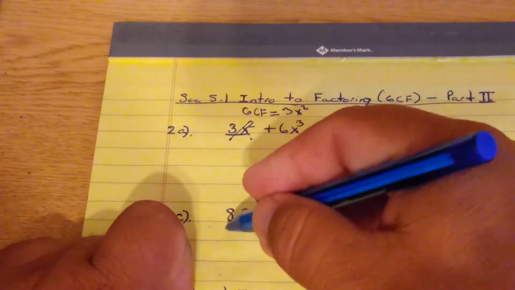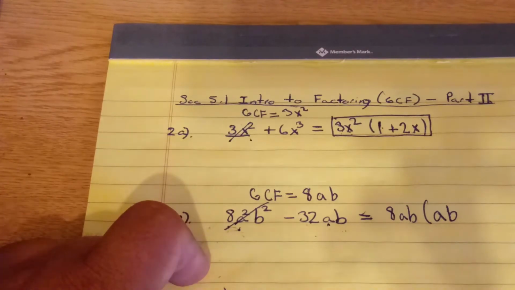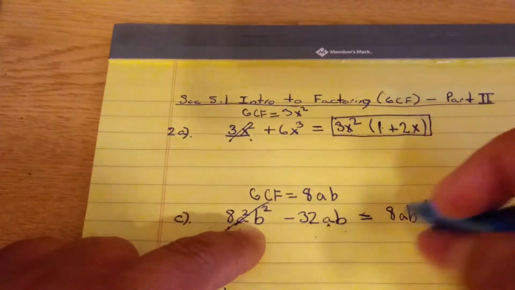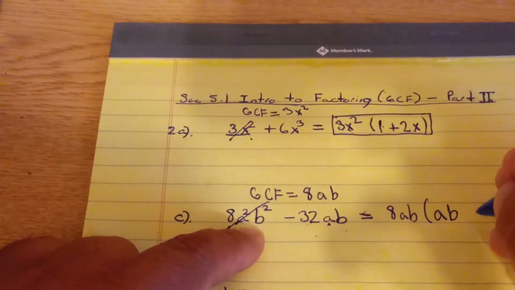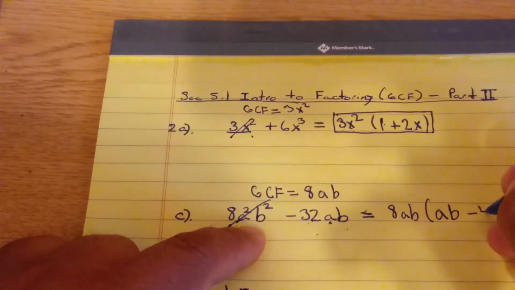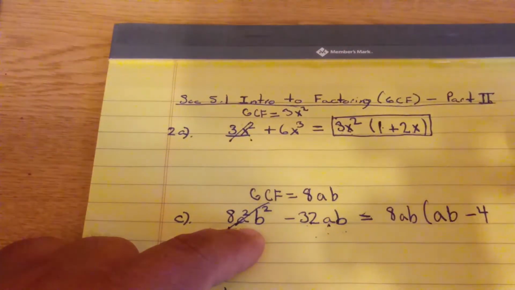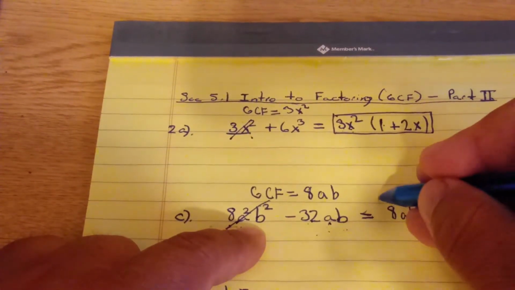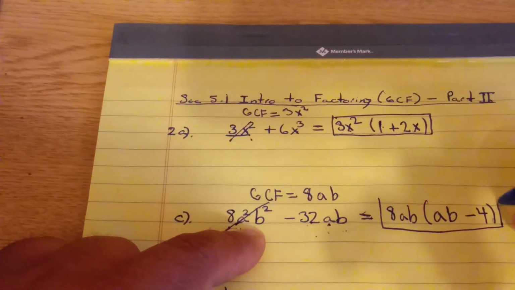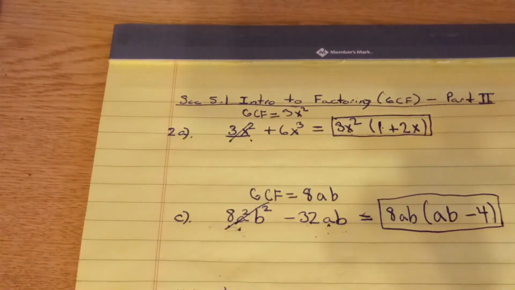So that takes care of your first term right there. Our next term, we're going to go ahead and divide the negative 32 by 8, which will give us negative 4. And if we factor out the a and the b from this, we have no a, we have no b left. So that'll be our answer right there. So once again, this takes a little bit of time to understand, but it's not a big deal here.